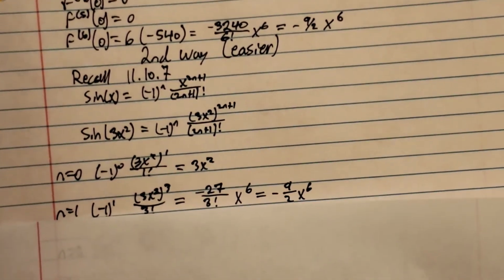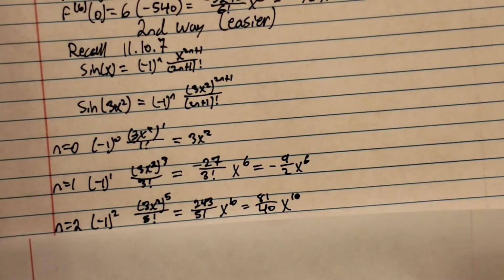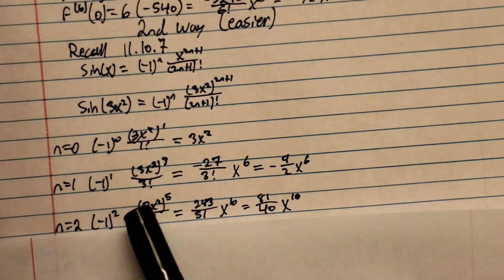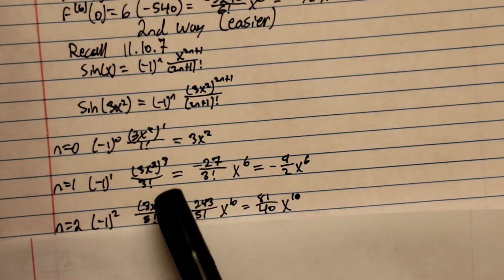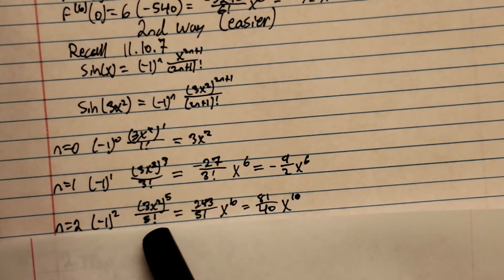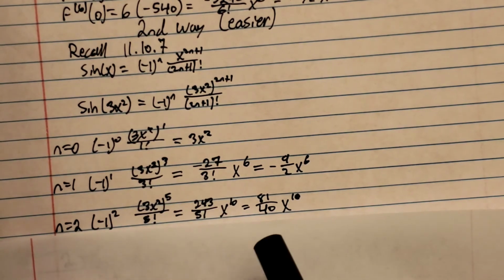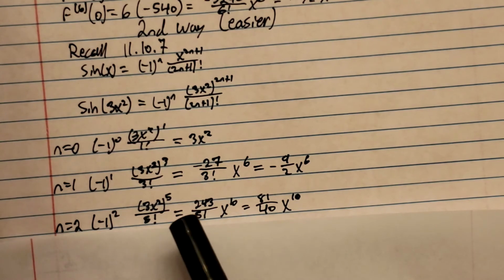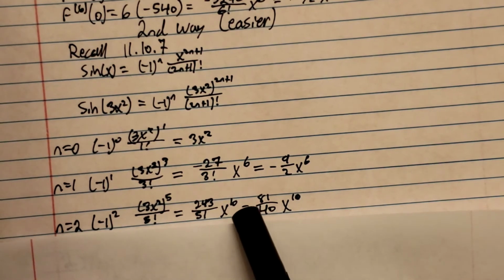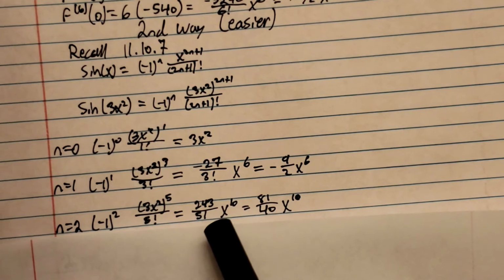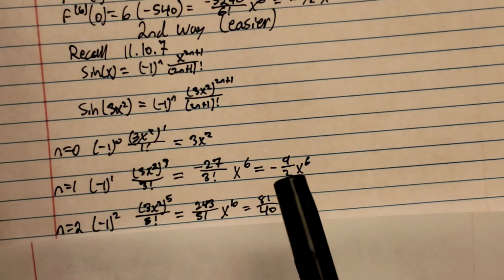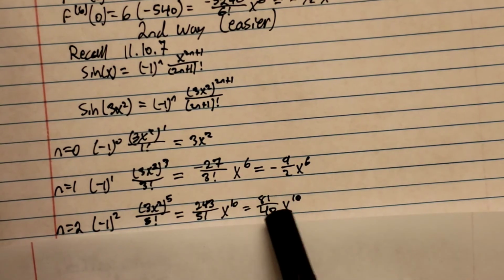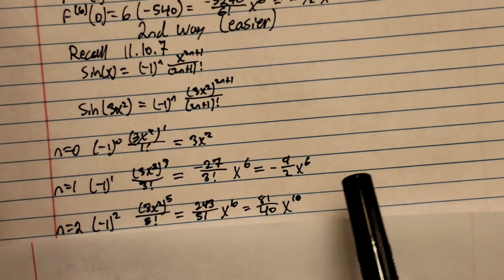But we can take this even further, and we can put in n equals 2. Okay. So, again, this becomes positive, and then plug in the 2, so 2 times 2 is 4 plus 1, so we get 5 up here and 5 down here. So then 3 to the power of 5 is 243, and then x squared to the power of 5 is x to the 10th. So 243 over 5 factorial becomes a really weird number like 2.025, but that just ends up being 81 over 40 times x to the 10th.